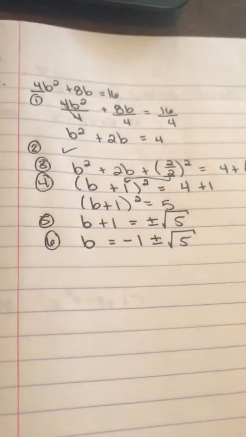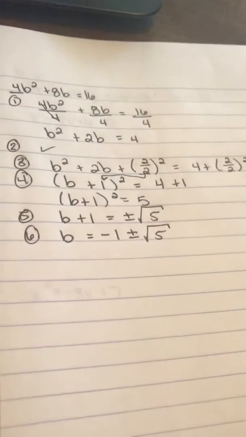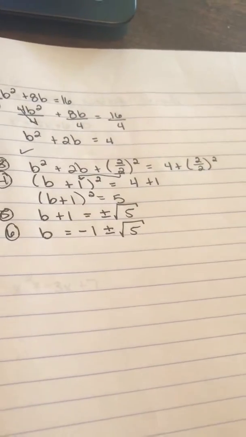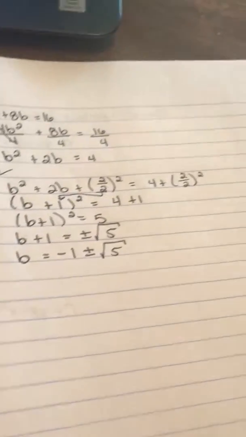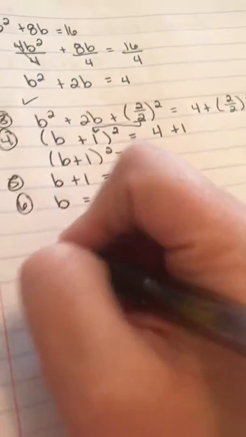And the reason we have completing the square, like I said, it's generally everybody's least favorite method. It's not the most fun method to do, but it gives you the quadratic formula.